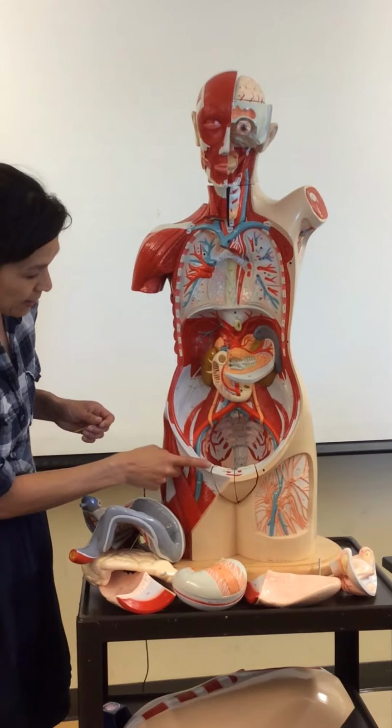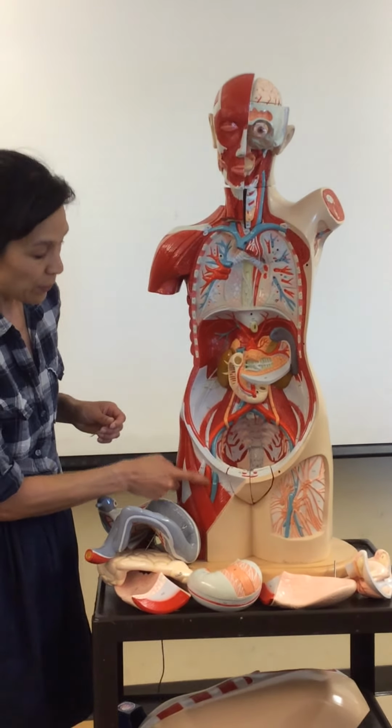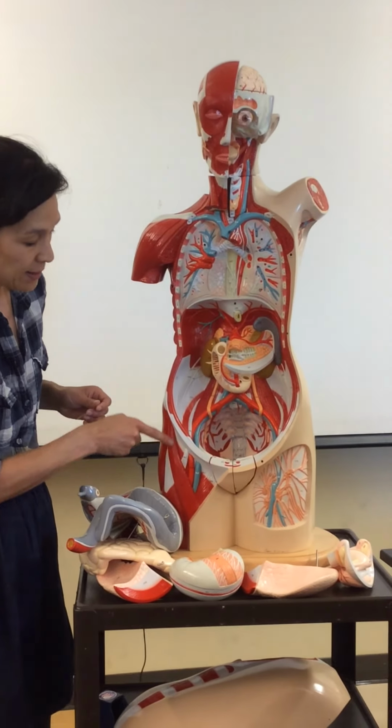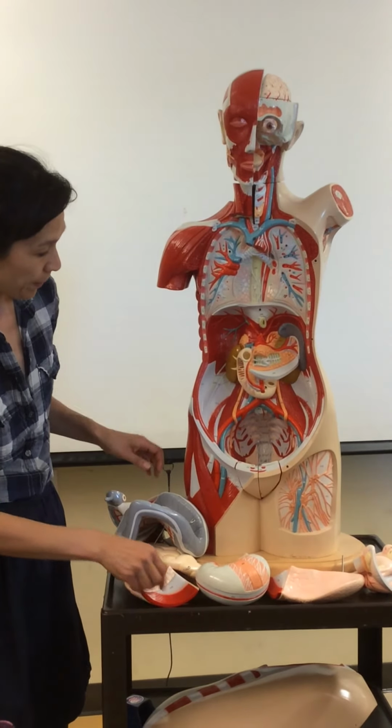Down here in the leg, we have our inguinal ligament. There's our femoral nerve, femoral artery, femoral vein. This muscle is the sartorius. This muscle is the adductor longus.